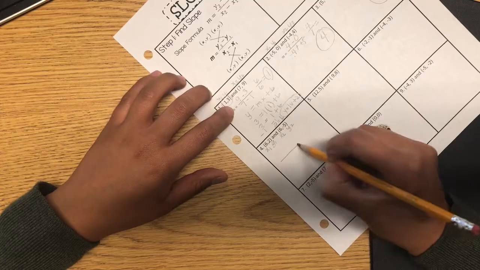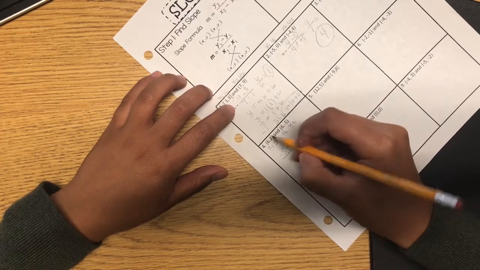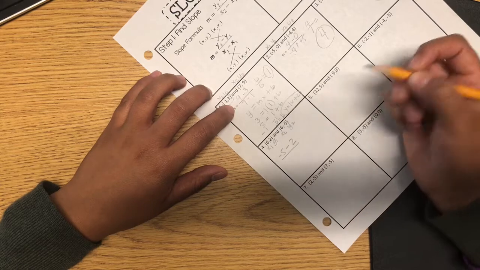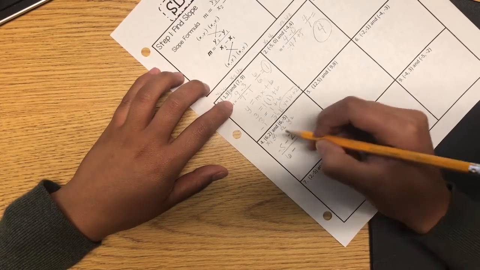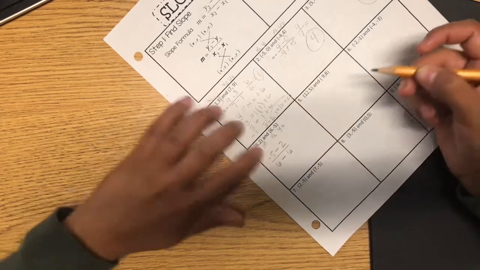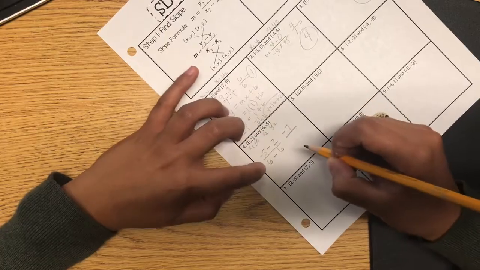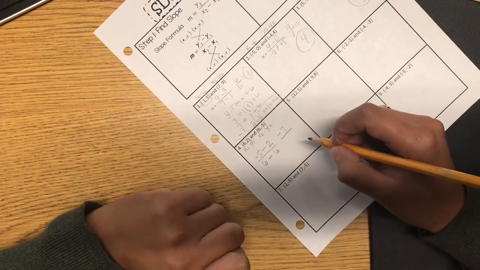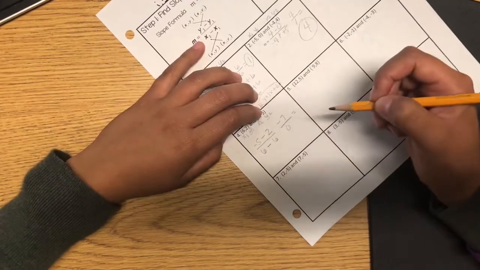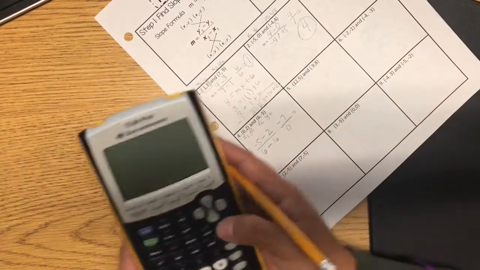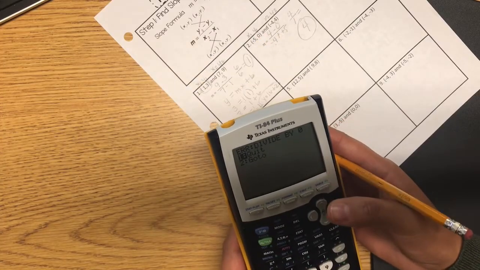So following our formula, y sub 2 is negative 5 minus y sub 1, which is 2, over x sub 2, which is 6, minus x sub 1, which is 6 also. So negative 5 minus 2 is negative 7, and 6 minus 6, that's not deceiving your eyes there. 6 minus 6 is 0. And negative 7 divided by 0, if you look at it, it's not possible. You can't divide by 0.